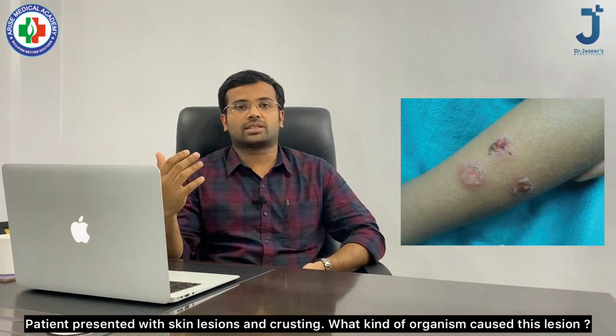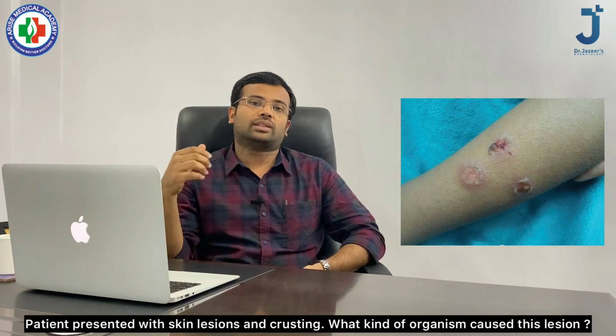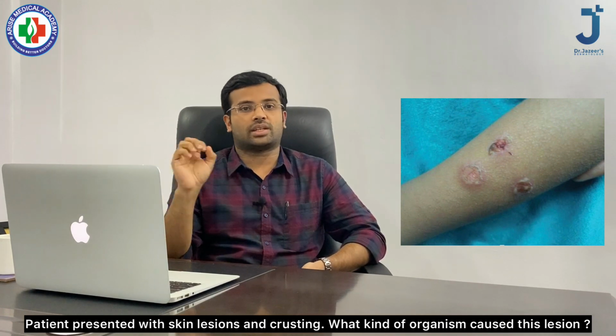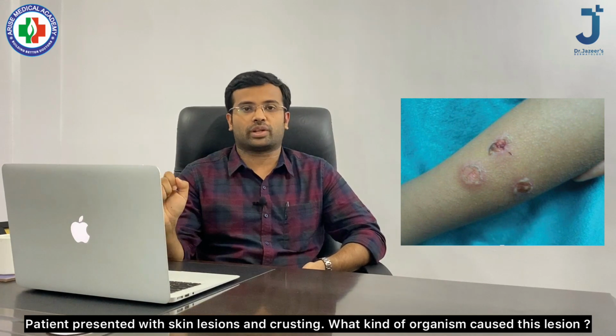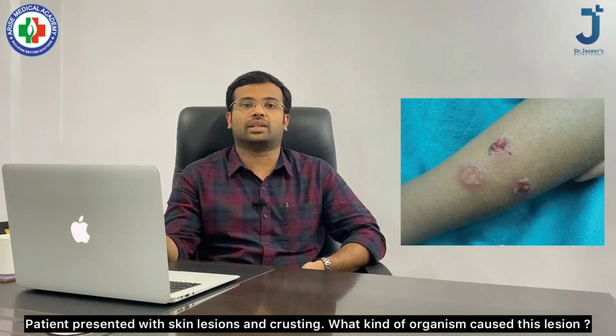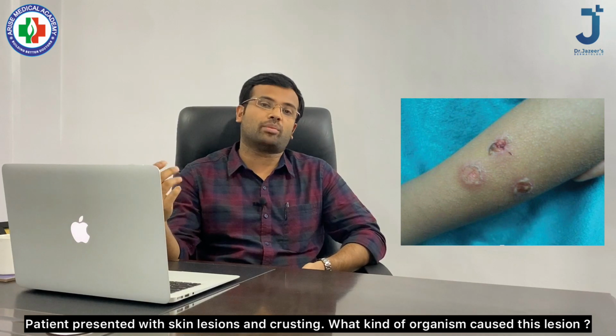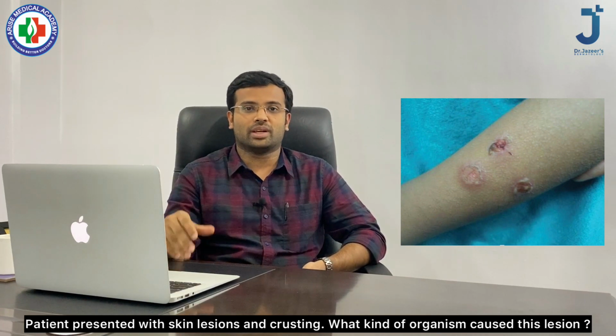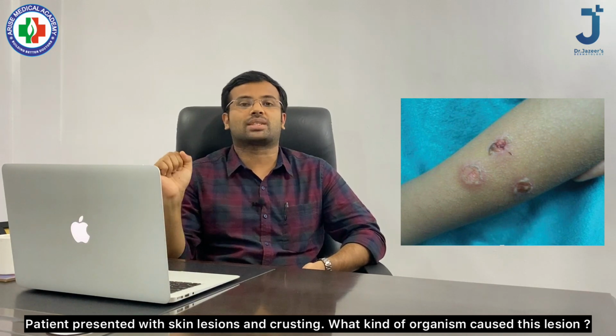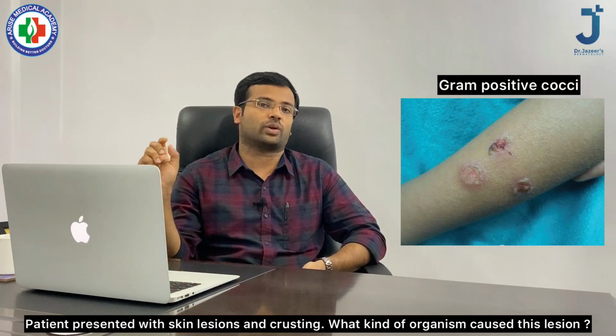And in some cases, like bullous impetigo, there is one more causative implicated, that is Streptococcus. So what type of organism are both Streptococcus and Staphylococcus aureus? Are they gram positive cocci, gram negative cocci, or something else? The answer is both are gram positive cocci. So among all the options, the single best answer would be gram positive cocci.